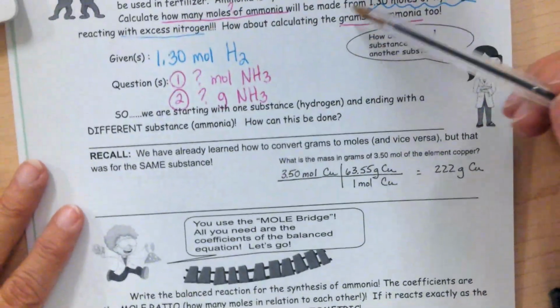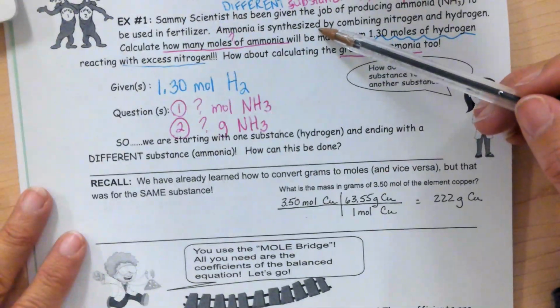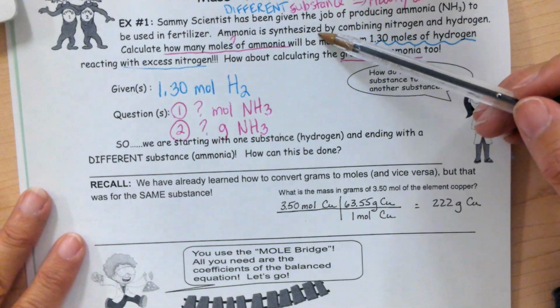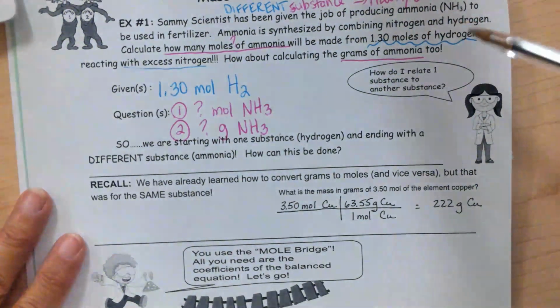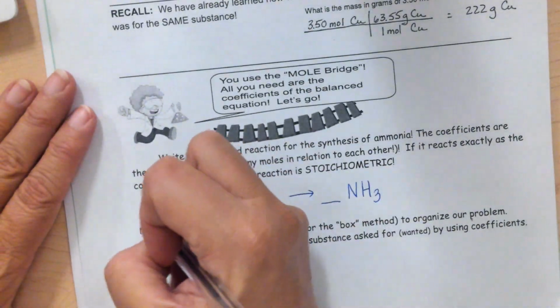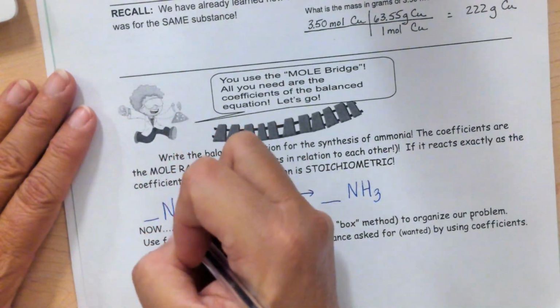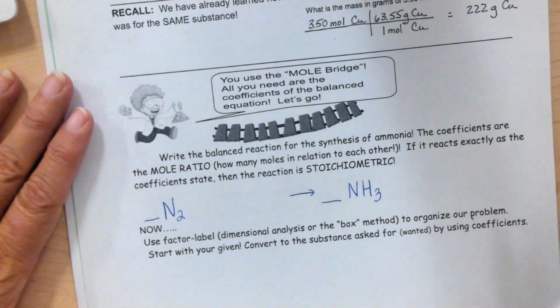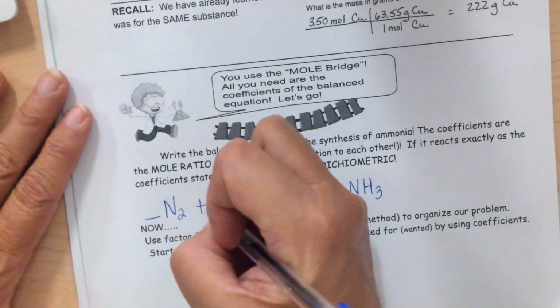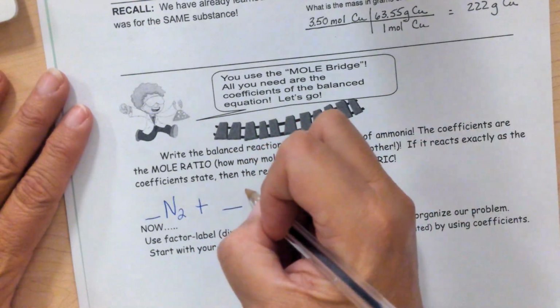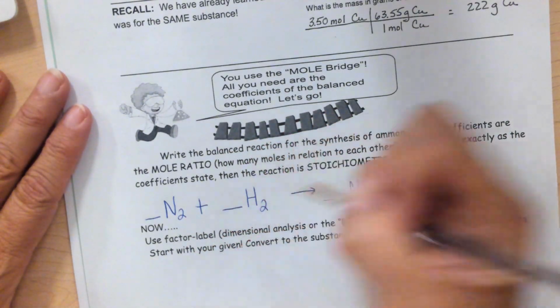What does it say is going to react? It's synthesized. So this is a synthesis reaction. So what does that tell me? That product is my only product. So I'm done after I do this. It's combining nitrogen and hydrogen. So the first reactant is nitrogen, which is diatomic, the 7 and the 7, and that is then separated. And then we have hydrogen that we're going to combine with it, H2.